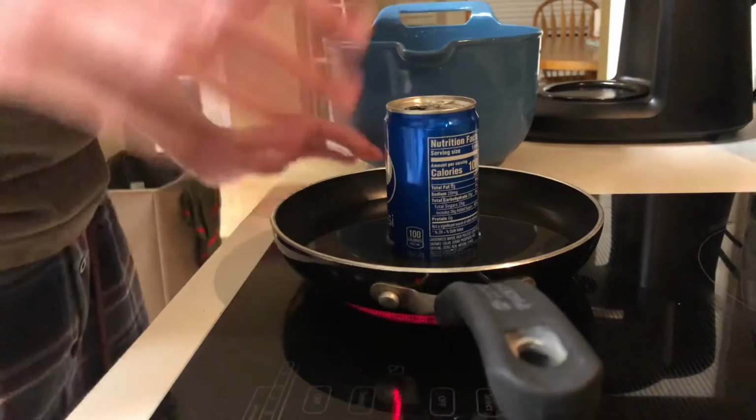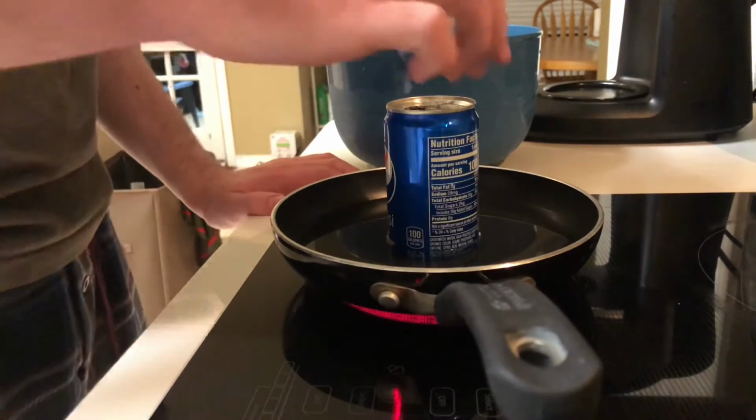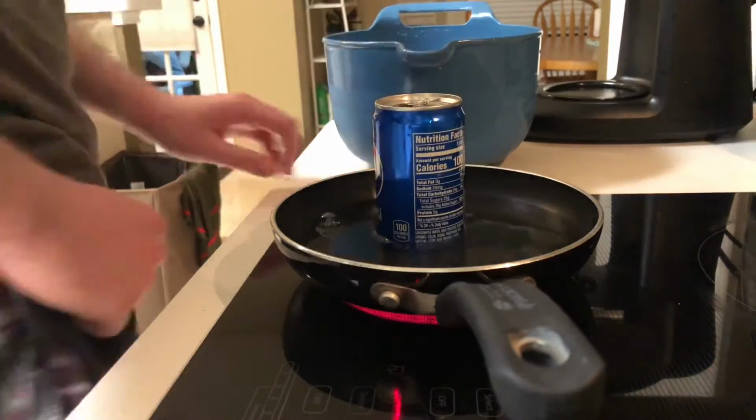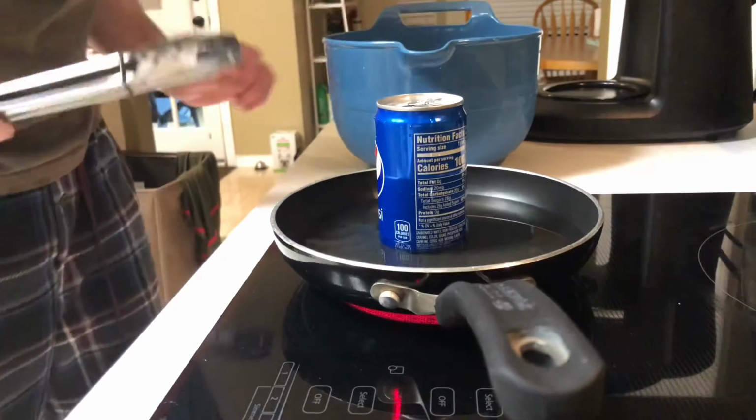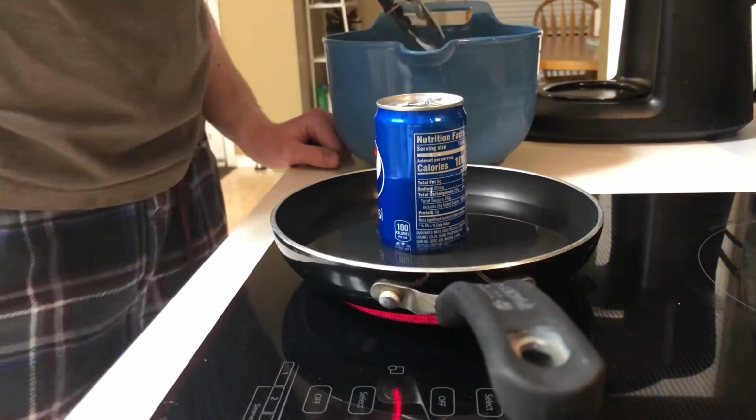So what we've got here is a pan with some water in it, a can with some water in it, and here, you can't see it because my camera angle is limited, is a whole bunch of really cold water.